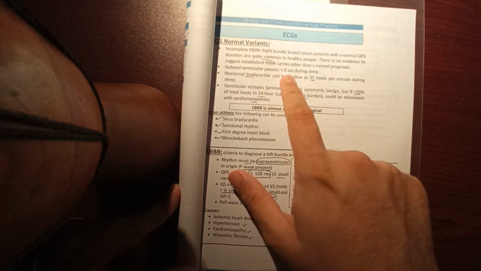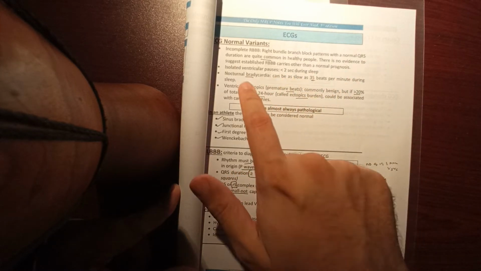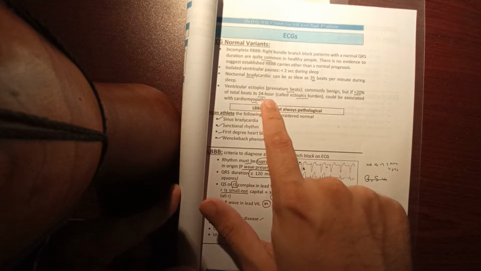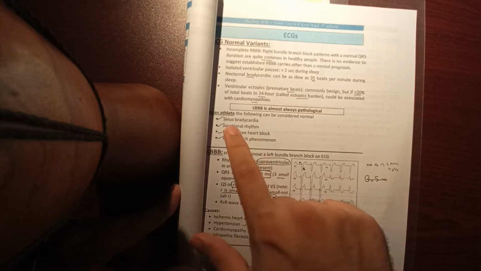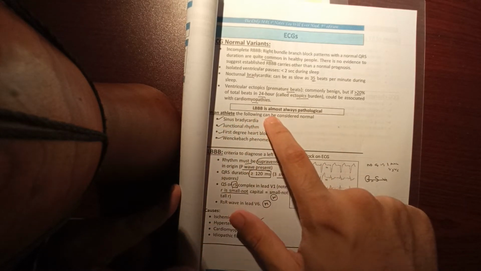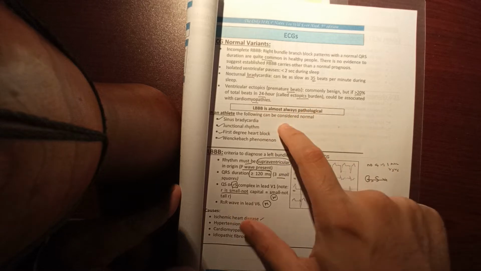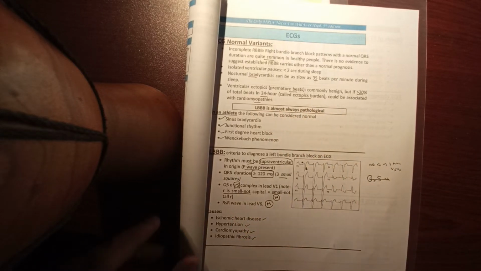Isolated ventricular pauses of less than 2 seconds during sleep are normal. Nocturnal bradycardia as low as 35 is also normal. Ventricular ectopics are commonly benign, but if more than 20% of total beats in 24 hours, could be associated with cardiomyopathy. So in an athlete, these things are normal: sinus bradycardia, junctional rhythm, first degree heart block, Wenckebach phenomena.